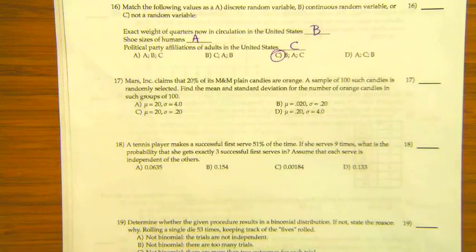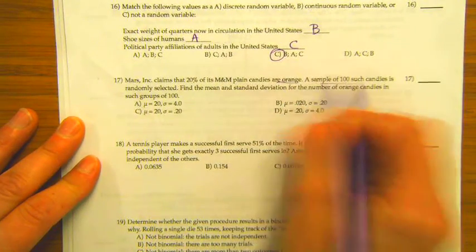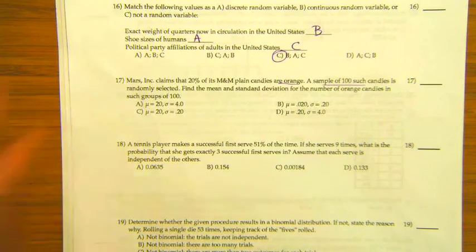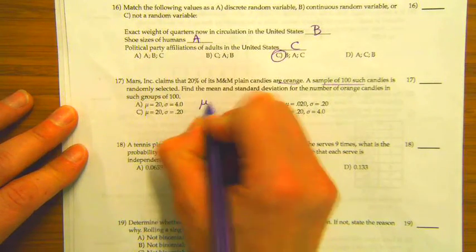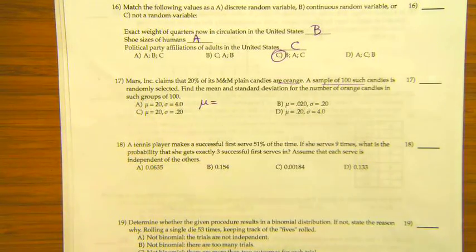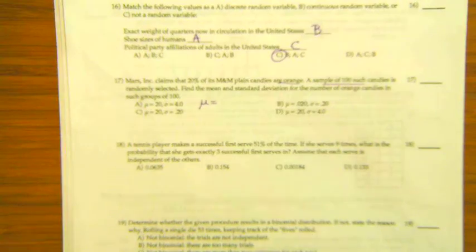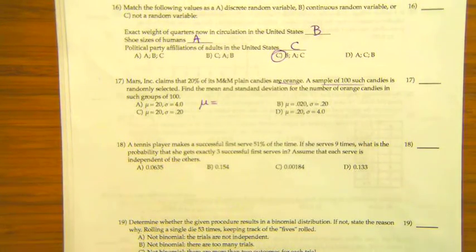Number 17. Mars claims that 20% of its M&M candies are orange. We have a sample of 100 candies that are randomly selected. Find the mean and the standard deviation. And so for a binomial distribution, because what we have over here is a fixed sample of 100, we have the independence. One color is going to be independent from another.